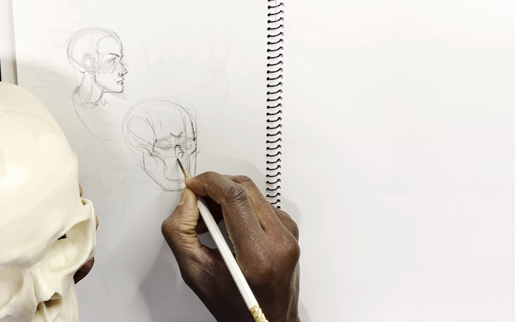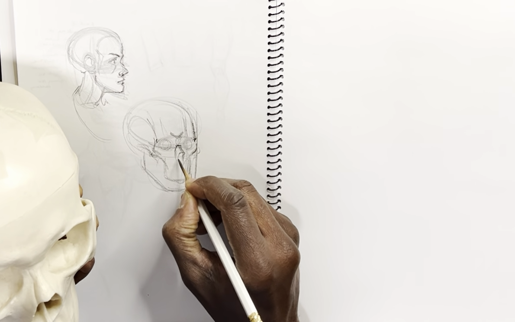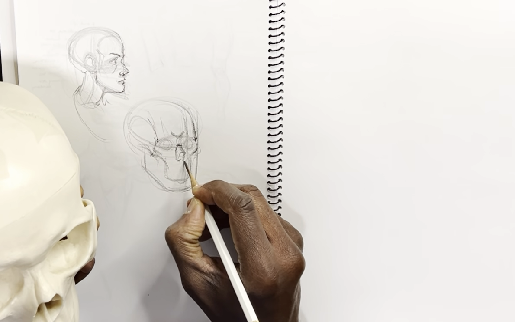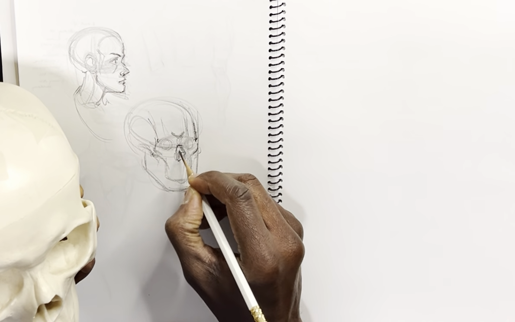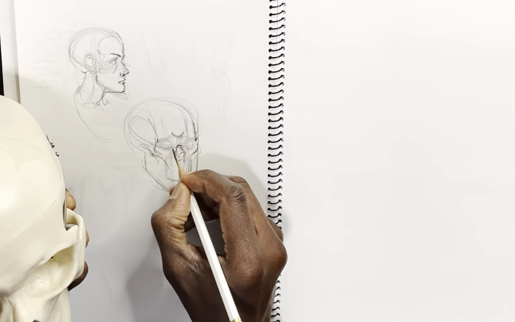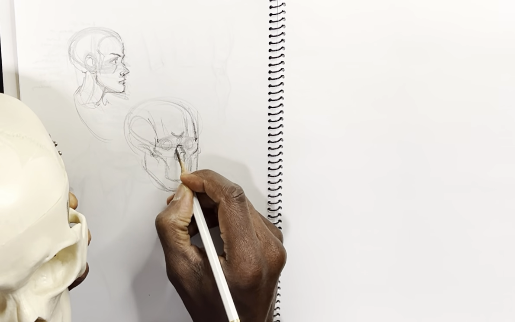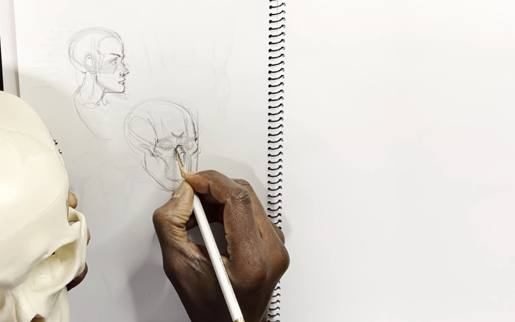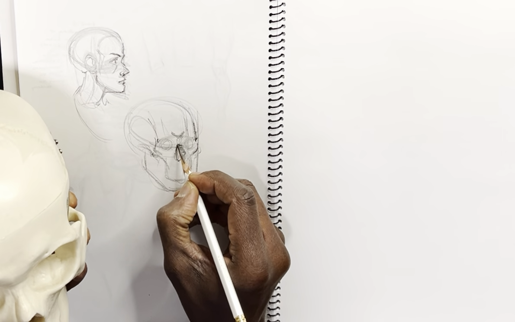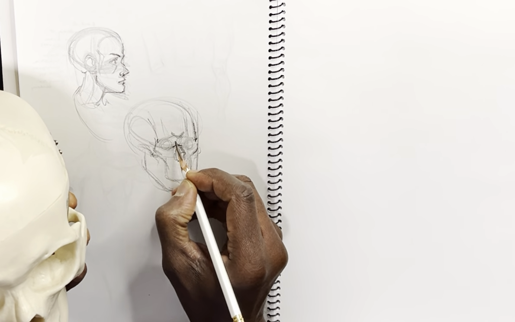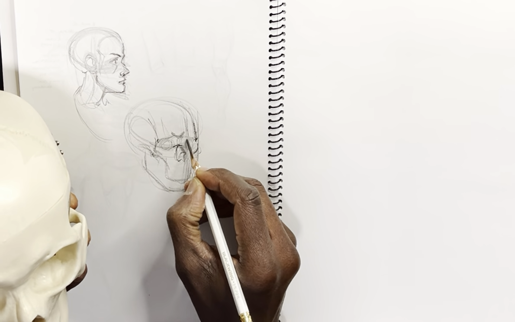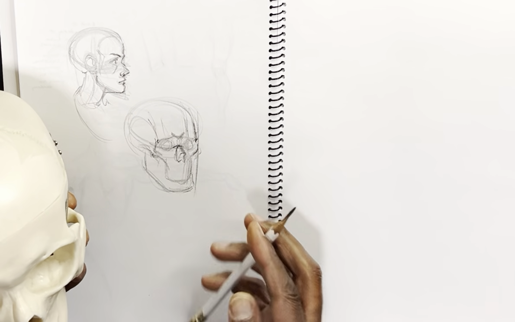So you have this architecture here. That's a hard architecture that we have there. And it goes in like this. Okay.